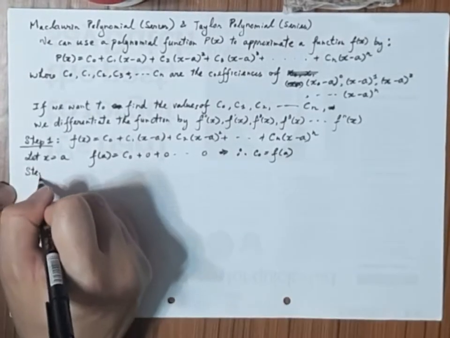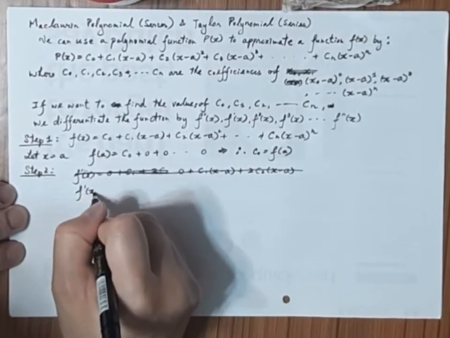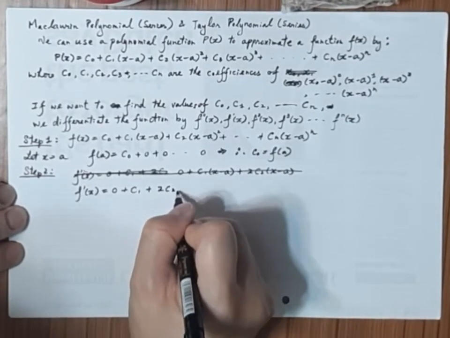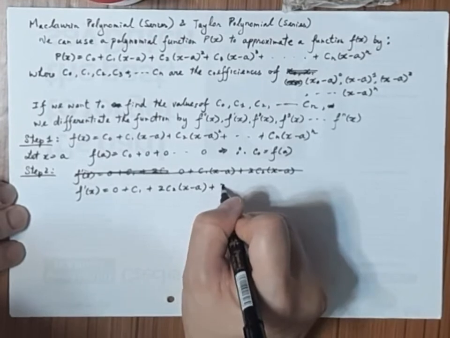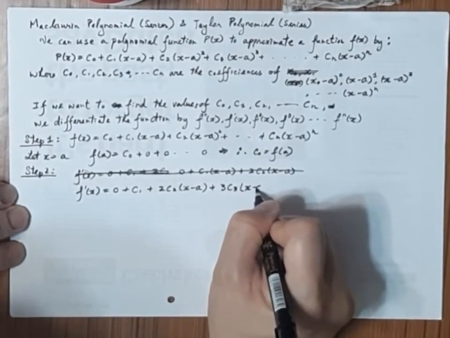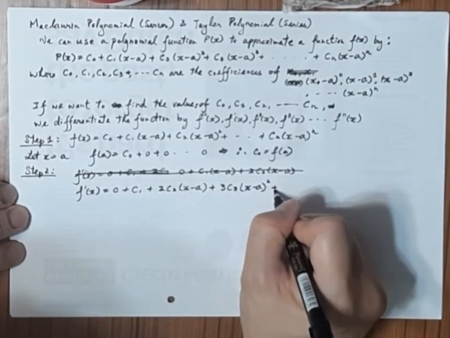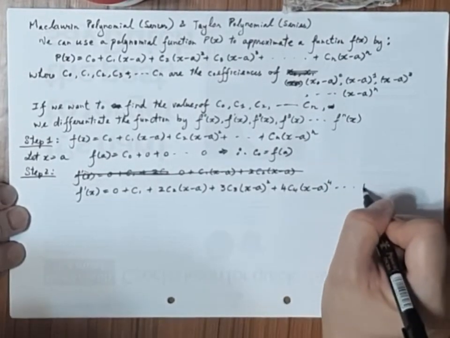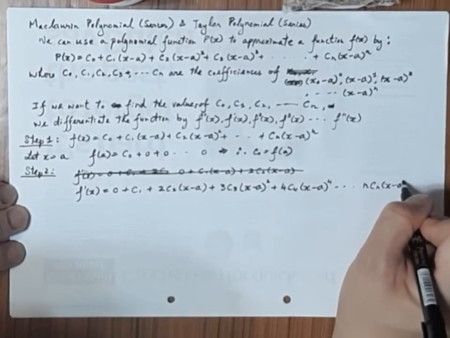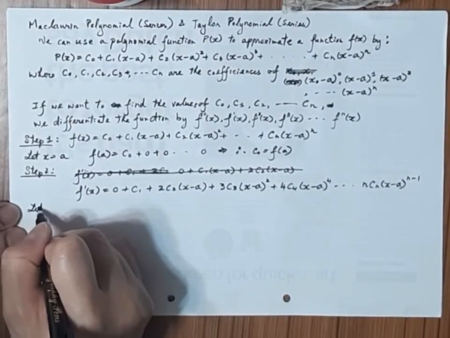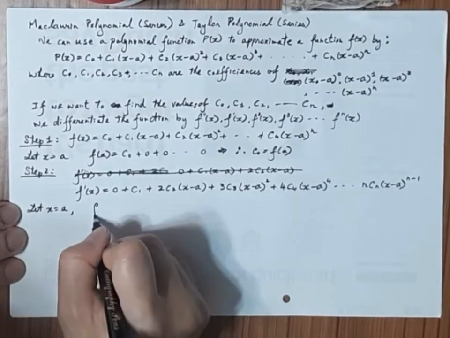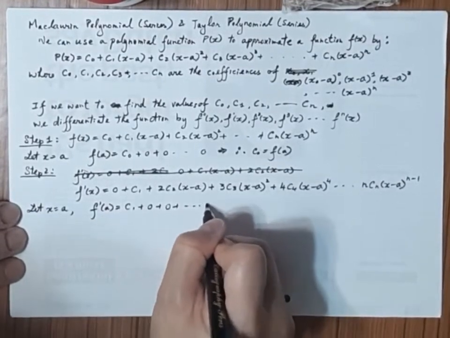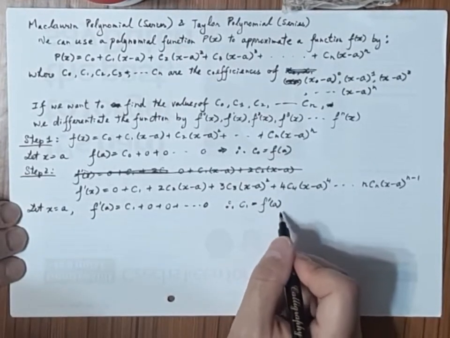In step 2, we differentiate the function once. We have the first derivative of f(x) is equal to 0 plus c1 plus 2c2(x minus a) plus 3c3(x minus a) to the power of 2 plus 4c4(x minus a) to the power of 3 until n cn(x minus a) to the power of n minus 1. And then we let x equal to a again. We have f'(a) is equal to c1 plus 0, and all 0. Therefore, c1 is equal to f'(a).